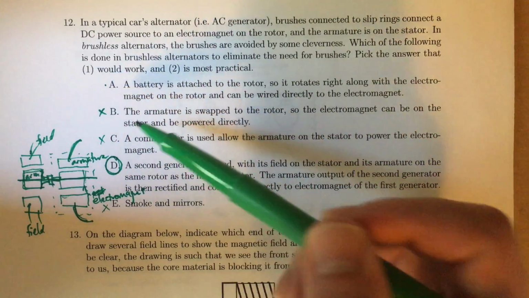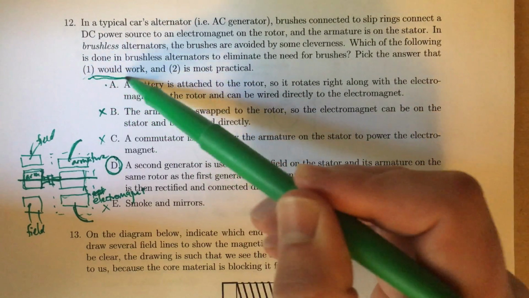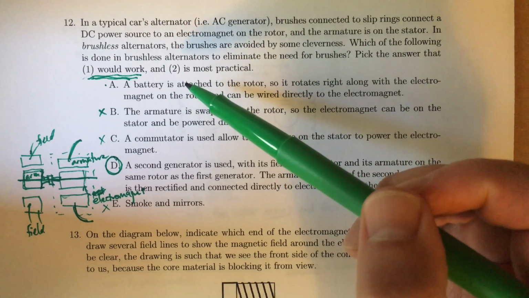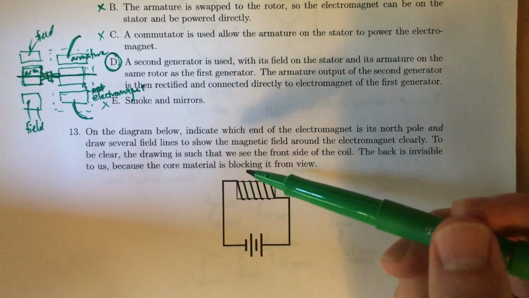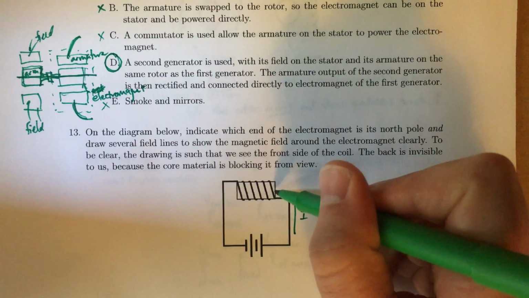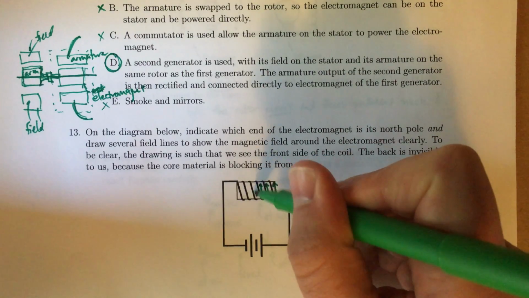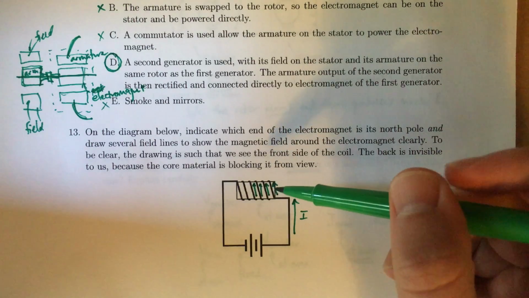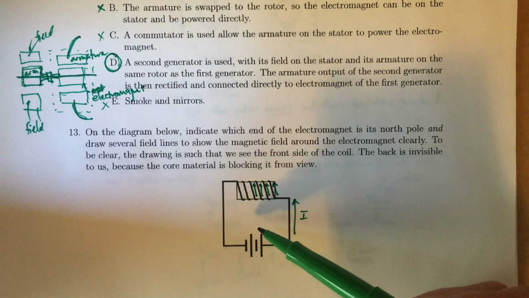If you went for A, I might give you a half point just because it would work. It's just not terribly practical, particularly for replacing a car's alternator, for instance. Okay, last one. We're running a little long here, and we've got current coming up through here, and we're going through these wires, so we're coming up the front and coming down the back of the coil. And we want to know first which end is the North Pole, and then draw some field lines around it to show what the magnetic field looks like.